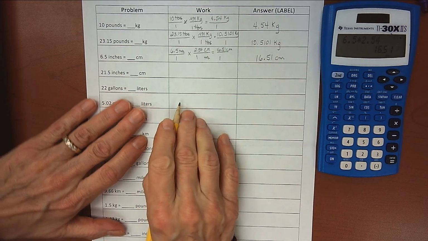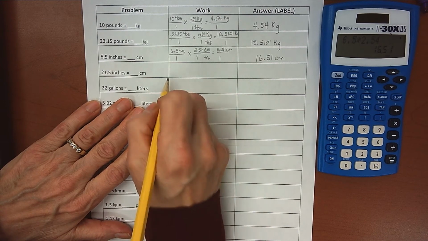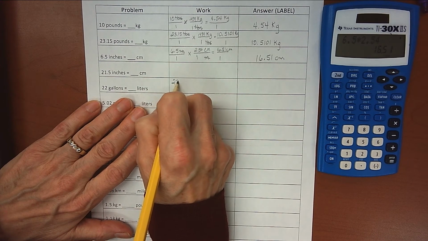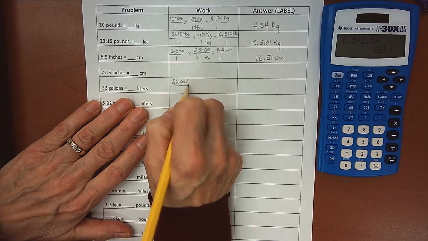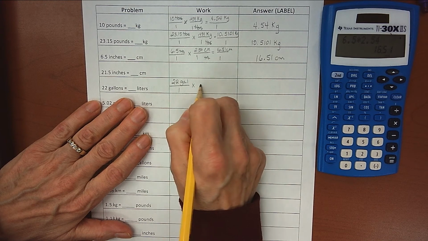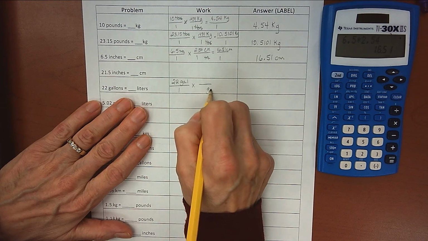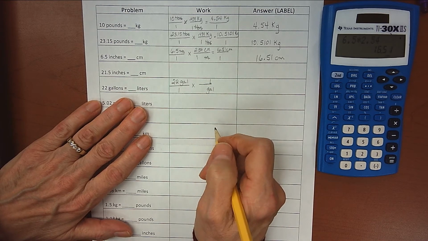I'm going to skip to this next one. So I'm going to go do 22 gallons. And we want to change that into liters. So I make 22 my numerator over 1. I go and find my conversion rate that has gallons to liters. Remember, the abbreviation for liters is capital L or a cursive L.